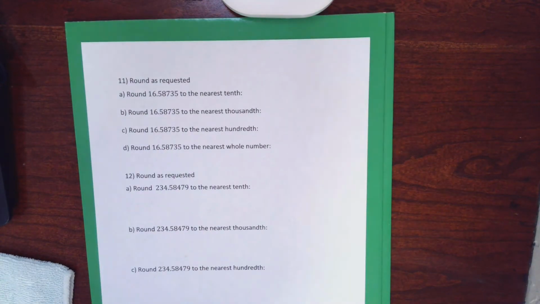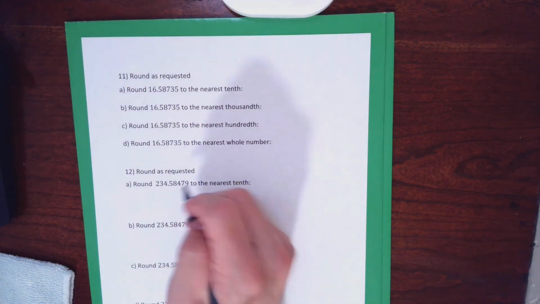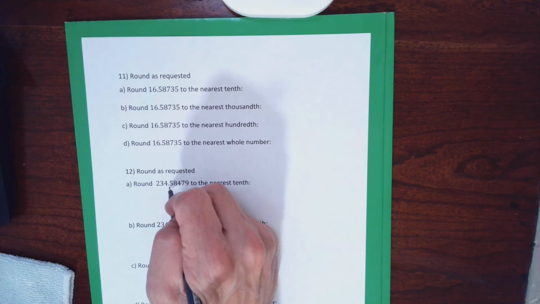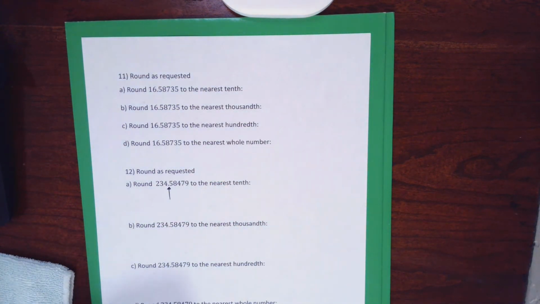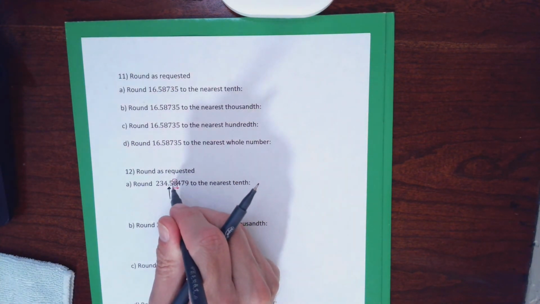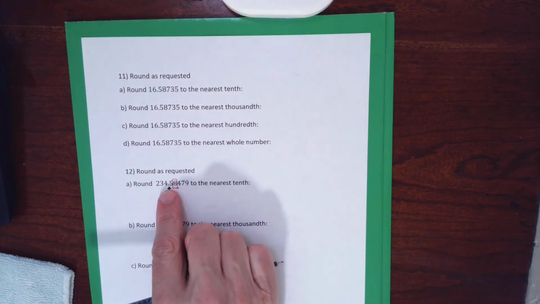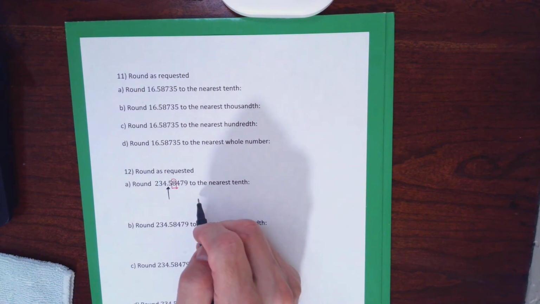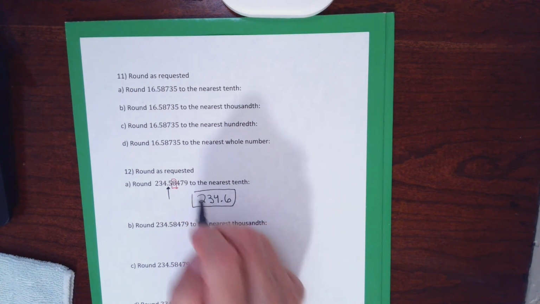There's a little bit of trick sometimes when you have nines. So for 12a, to round this number to the nearest tenth, I need to know what number is in the tenth position. And then I immediately look to the number after the number in the position I'm rounding to. If the number after is 5 or bigger, I round up. If it's 4 or less, I keep it the same. So that 5 is going to round up to a 6 because the number after the decimal forces that to happen.